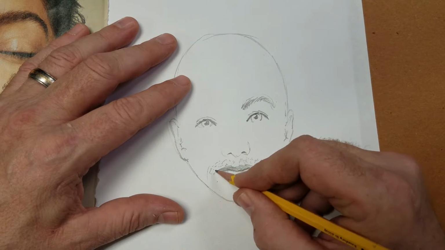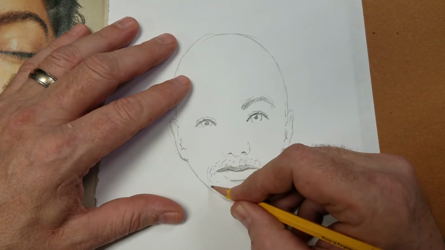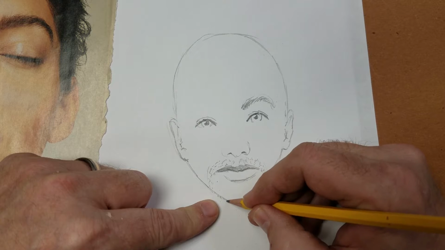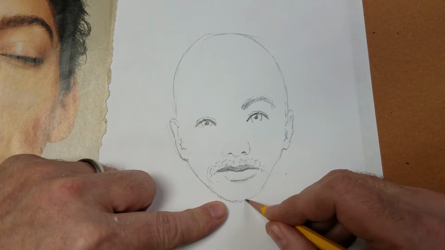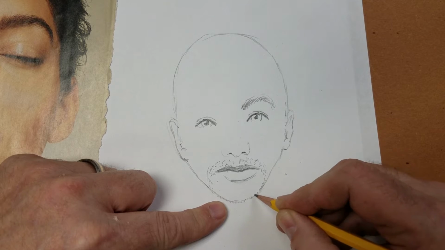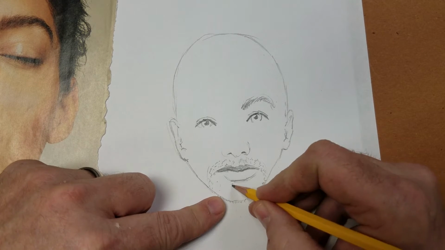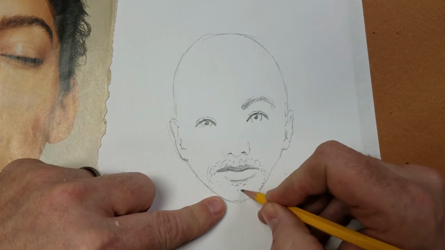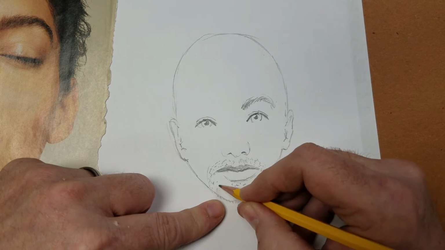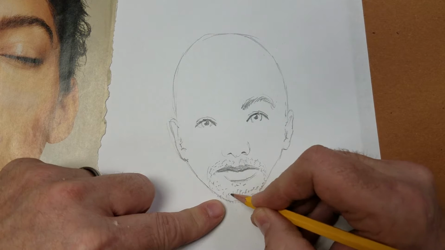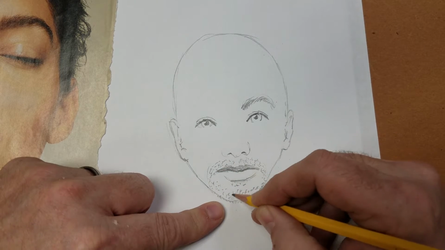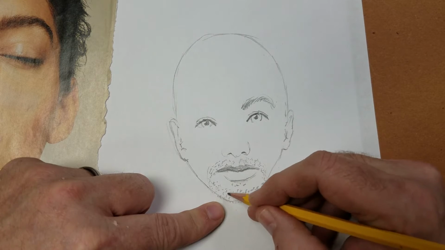Of course, if it's stubble, it's not going to come below the chin very far, is it? Because it's just barely like a 5 o'clock shadow or something. So it's just going to be there. Maybe he's got some here too. Let's just say it's stubble for now. I'm just stippling. So now he's got some stubble, and we're just defining the area.